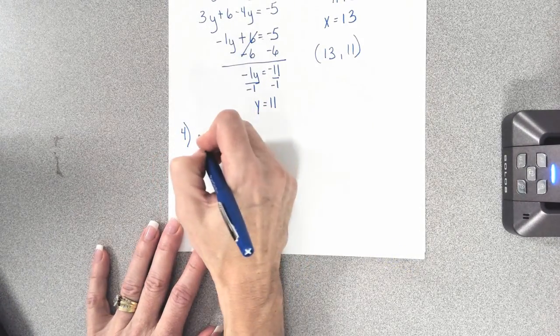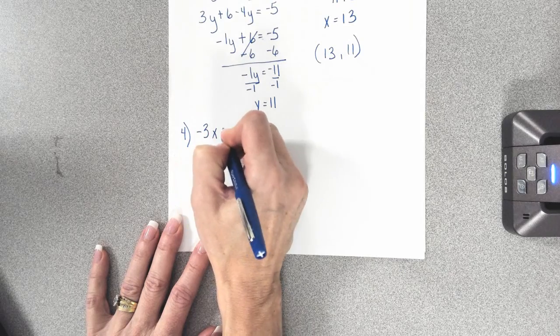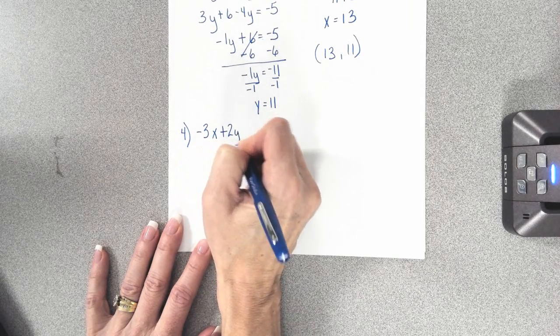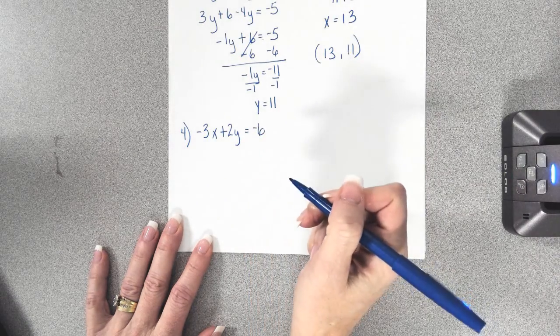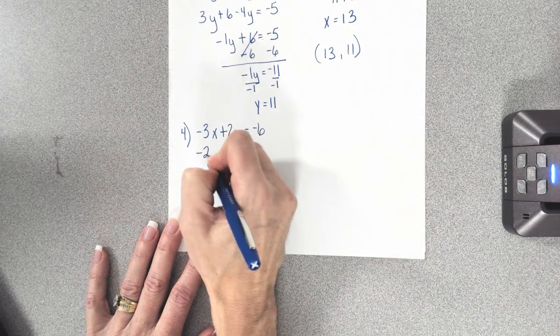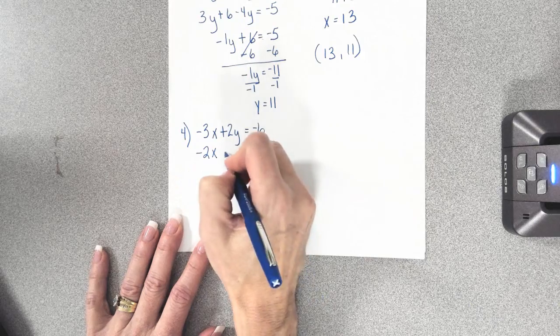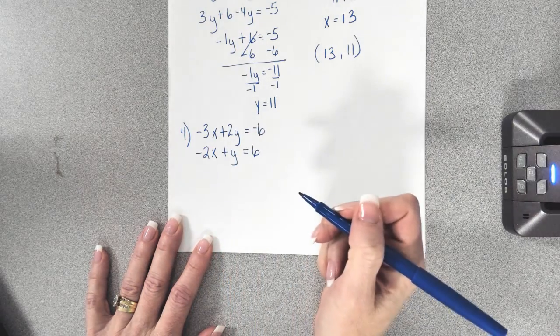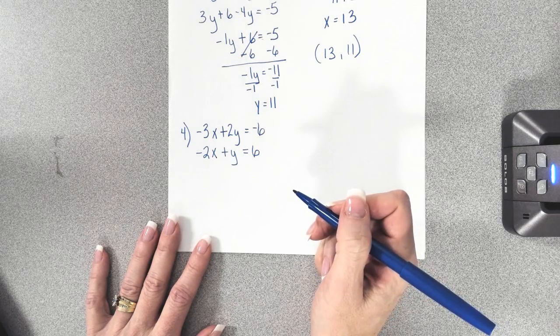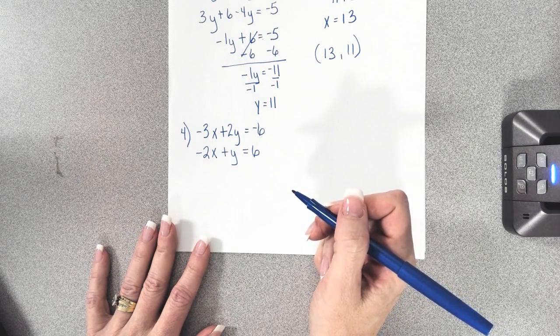Number 4, I've got negative 3x plus 2y equals negative 6. And I've got negative 2x plus y equals 6. Now, I need one of these equations solved for either x or y.